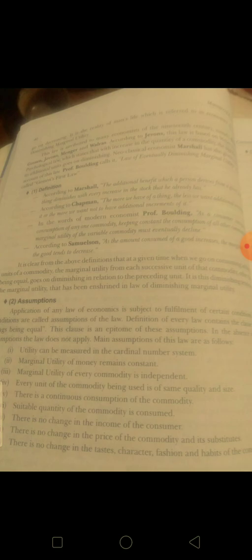This law is attributed to many economists of the 19th century, namely Bentham, Gossen, Jevons, Menger, Walras.